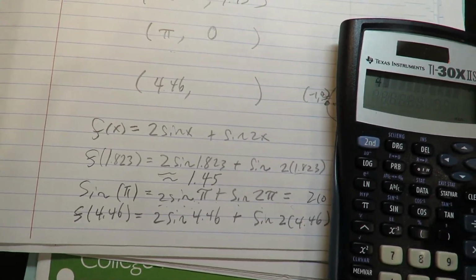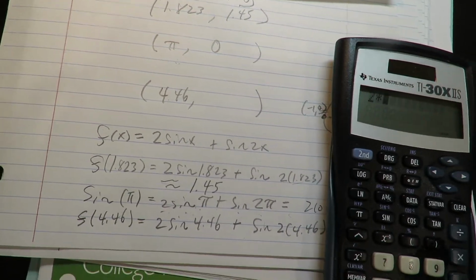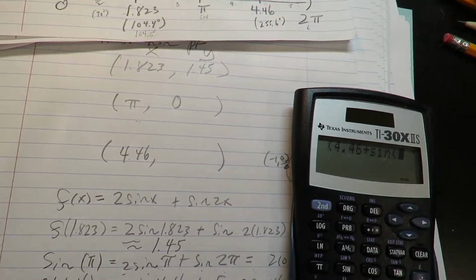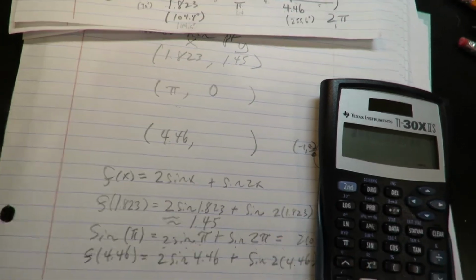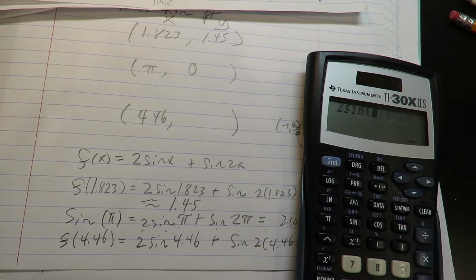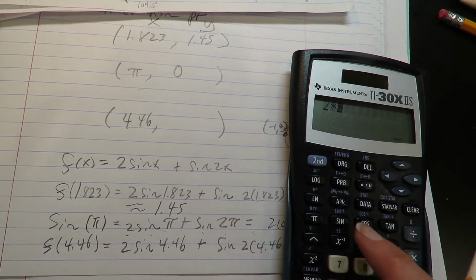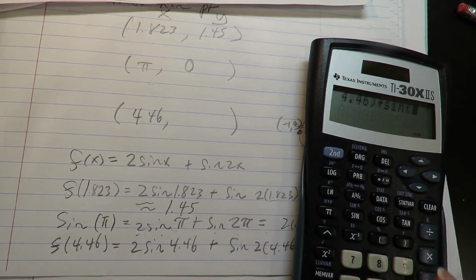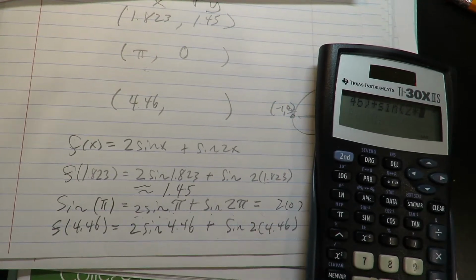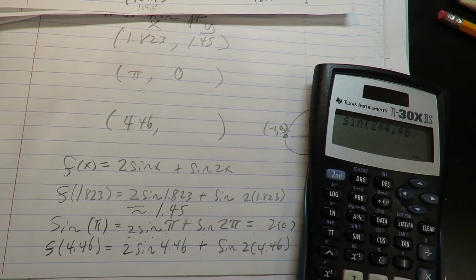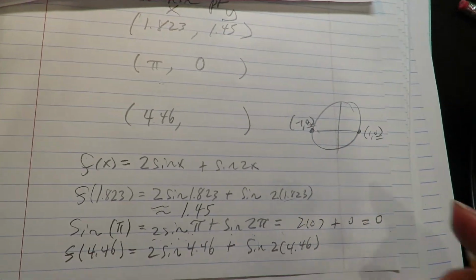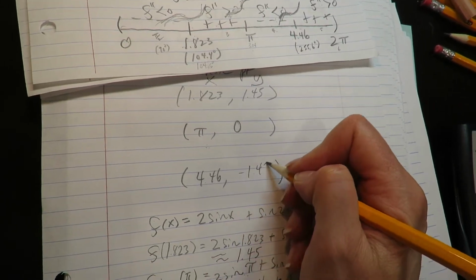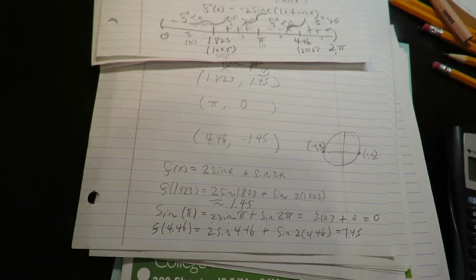Okay, so 2 times sine 4.46, close it, plus sine of 2 times 4.46, all inside the sine, close it. Okay, negative 1.45. Negative 1.45.